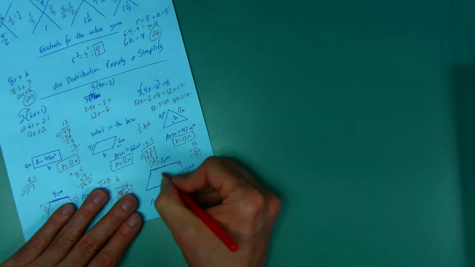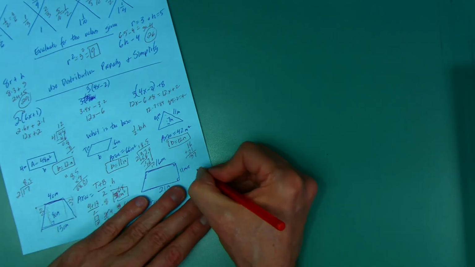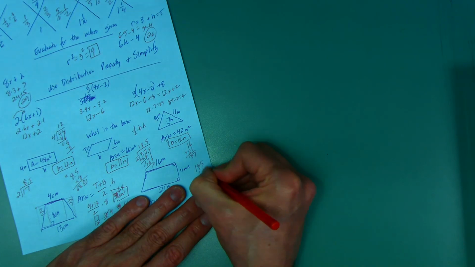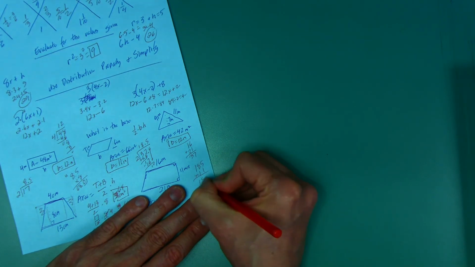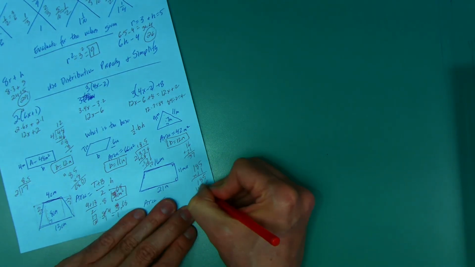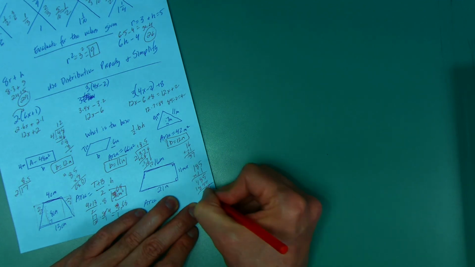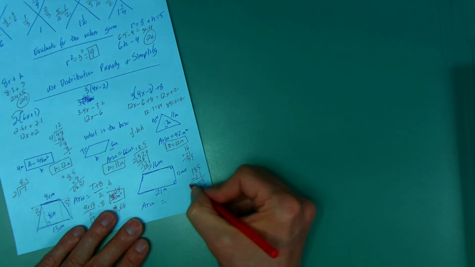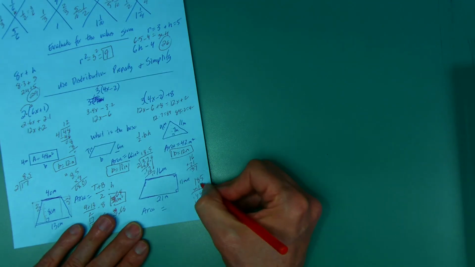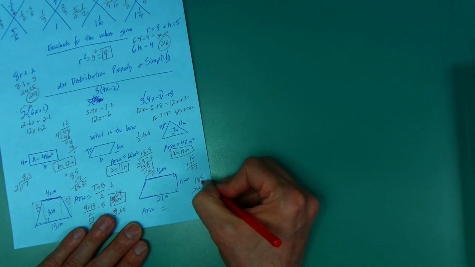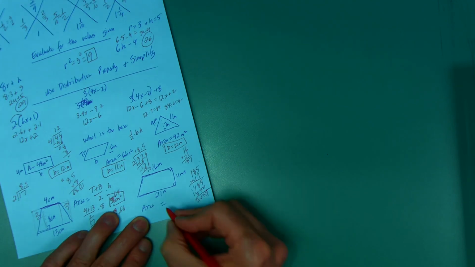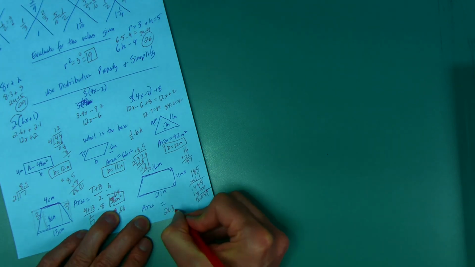So 18.5 times 11. That's like 185 times 11. 185, put a placeholder, 185, add, and then I'm going to move it over one spot because that wasn't 185, it was 18.5, right? So move it over one spot. Area of this one equals 203.5 square millimeters.